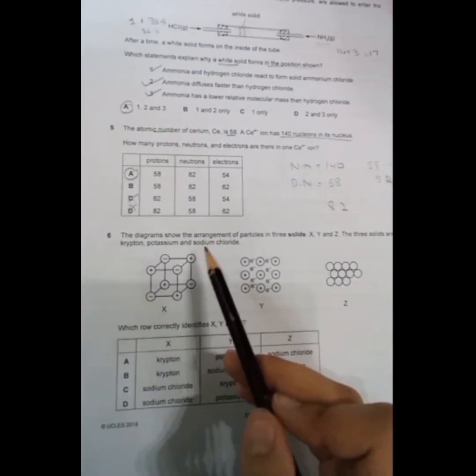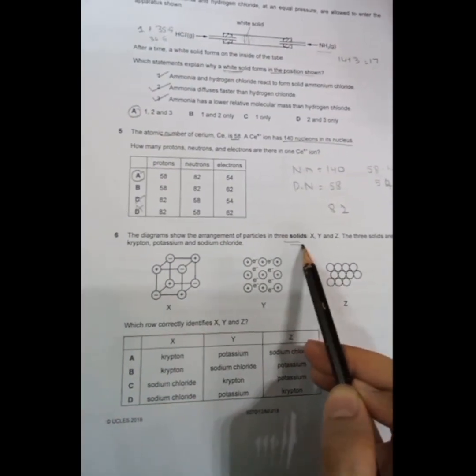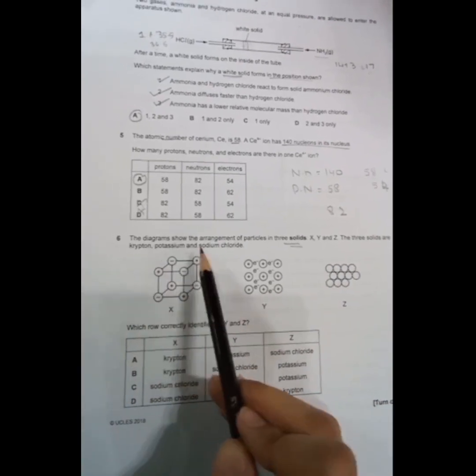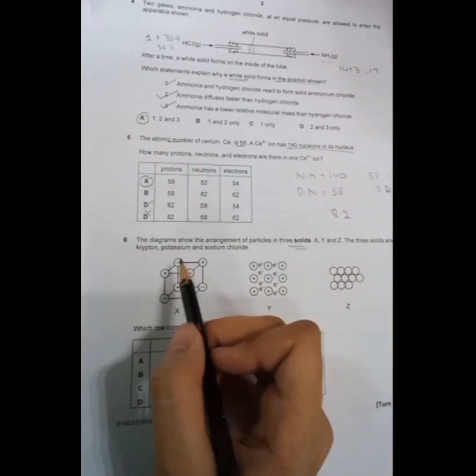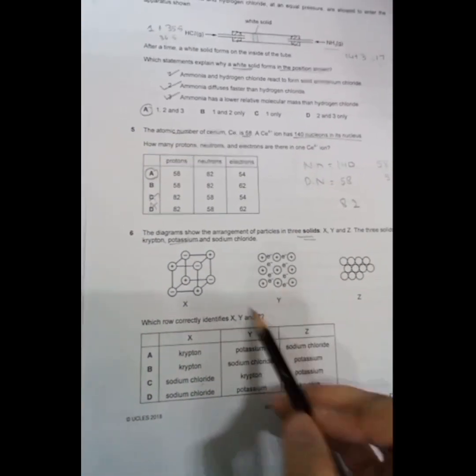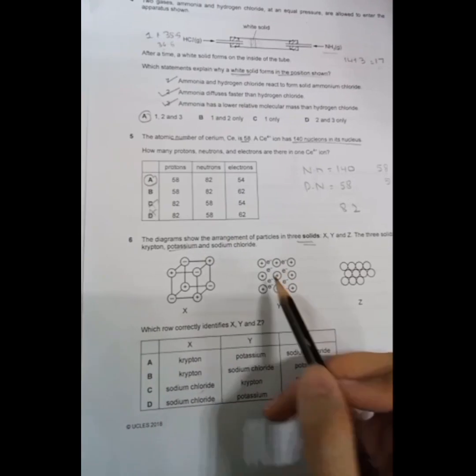Moving on, the diagram shows the arrangement of particles in three solids, X, Y, and Z. The three solids are krypton, potassium, and sodium chloride. Now, we know potassium is a metal, and in metal we have metallic bonding. So this looks like metallic bonding because we have positive ions surrounded by a sea of electrons. So this is potassium.